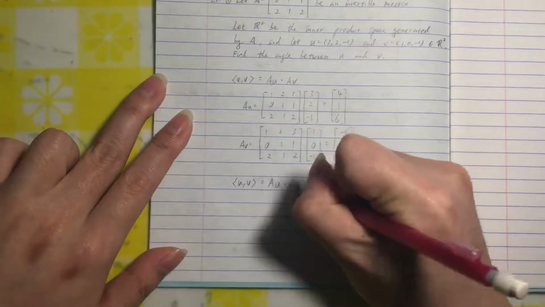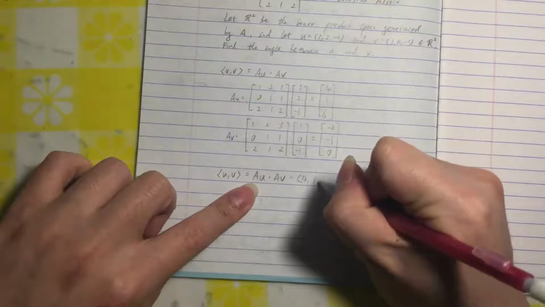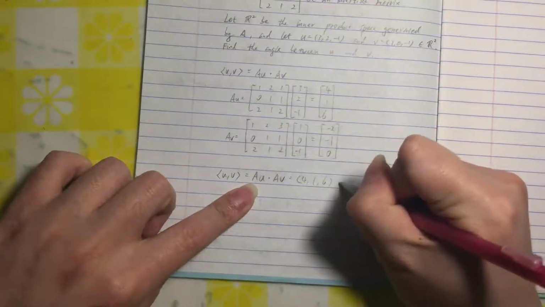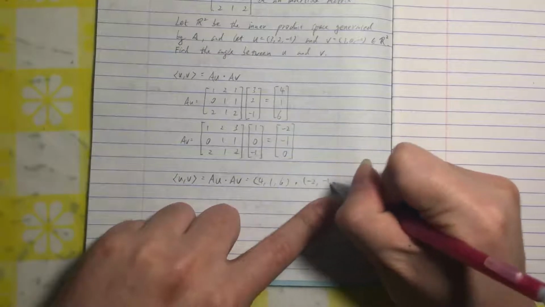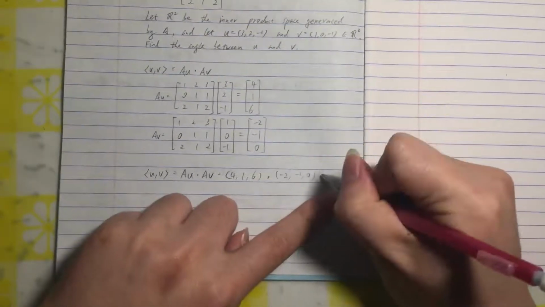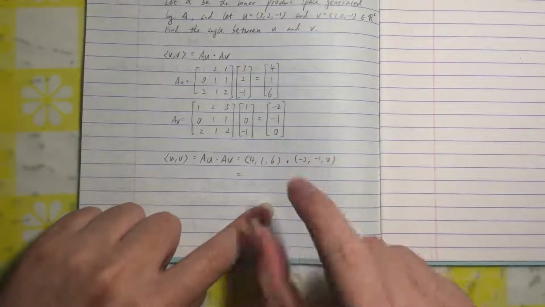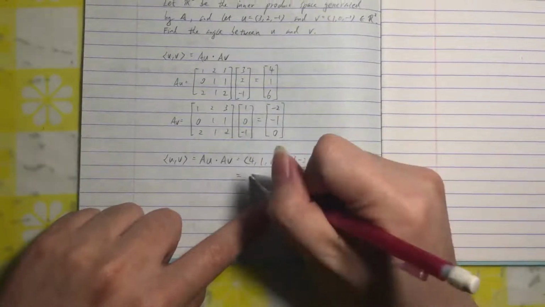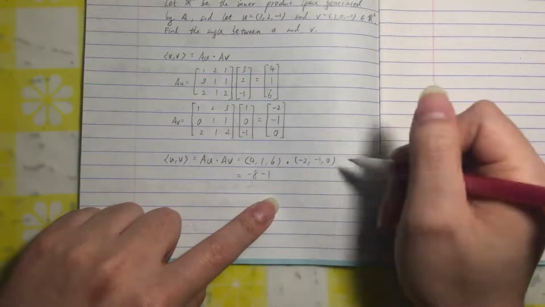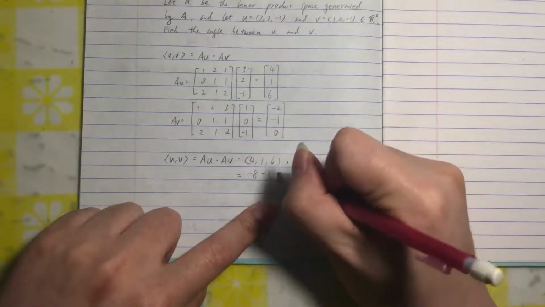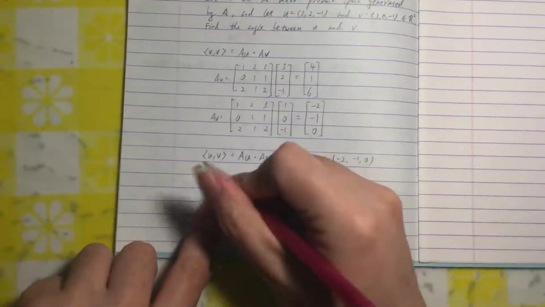Then take the dot product Au dot Av. Here, Au is the vector 4, 1, 6, and Av is the vector -2, -1, 0. Then take the dot product. Multiply the corresponding entries and then add them up. I get -8, minus 1, plus 0, which is -9. So the inner product of u and v is -9.